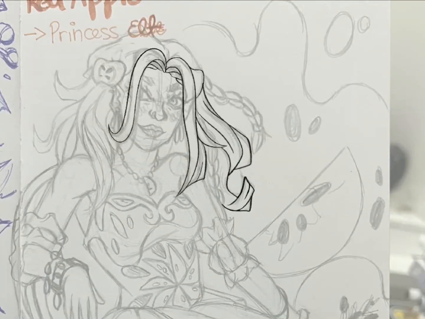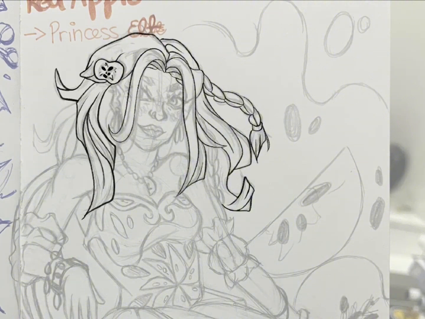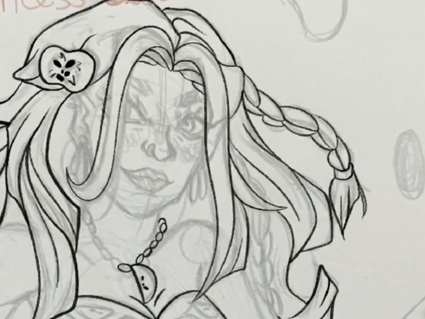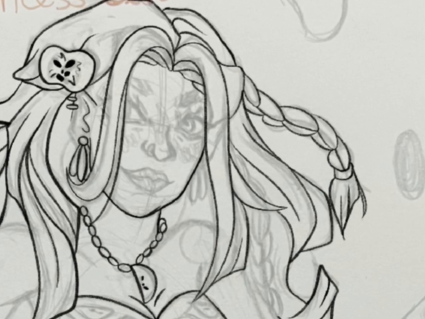Let's get to the next character drawing named Apple Red. As I said, I will draw her as a princess in red. I sketched the character in my sketchbook before I import the photograph on my iPad, and then I started to draw the outlines.